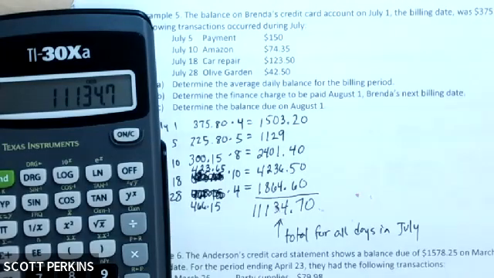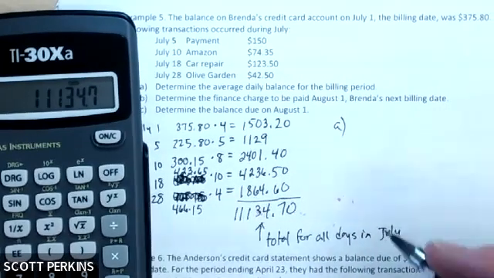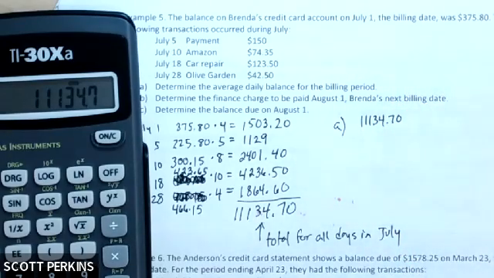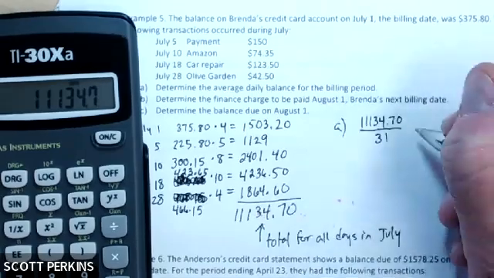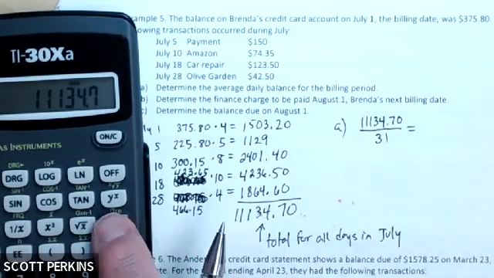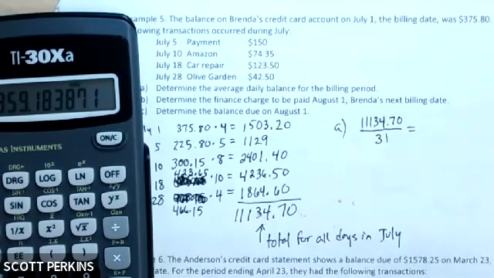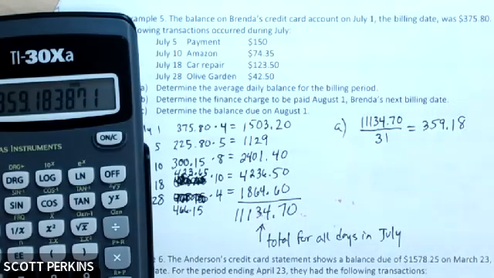So the answer to the A part. What is the average daily balance? Well, the average daily balance is that total for all the days in July. I haven't heard anybody object to that total, so I think my large fingers were able to do that. We're going to divide that by 31. And that's going to turn out to be $359.18. That's the average daily balance for the month of July for Brenda as she's using her credit card. That's what her interest is going to be based on.